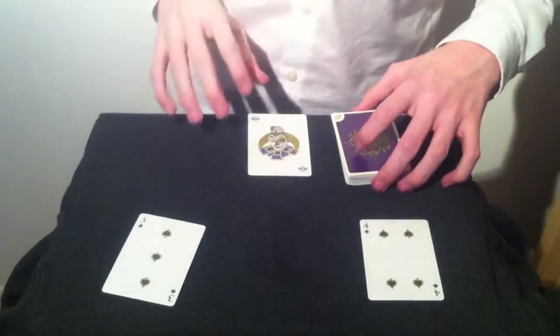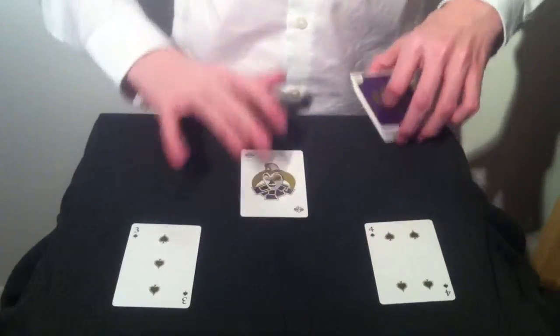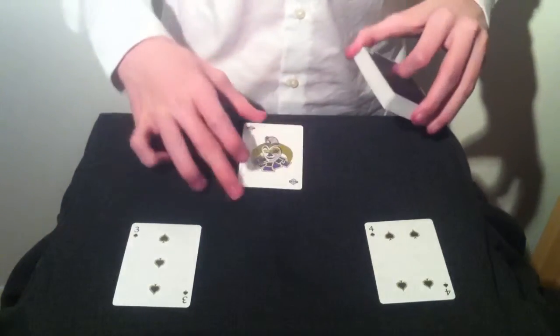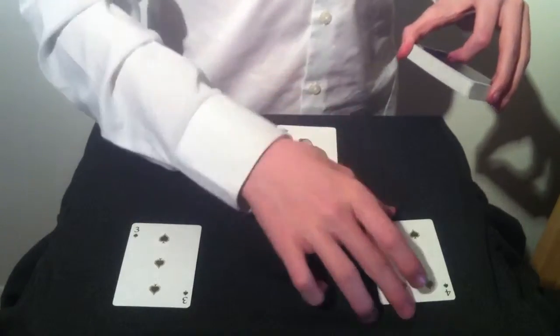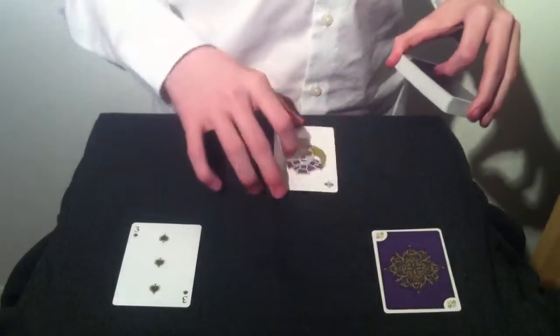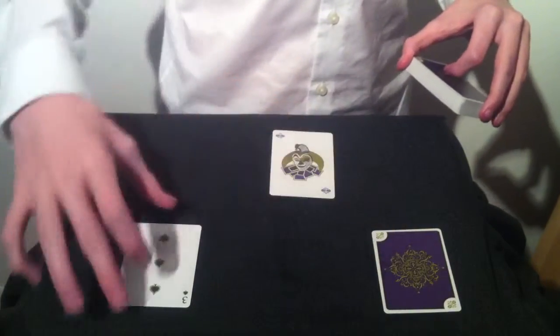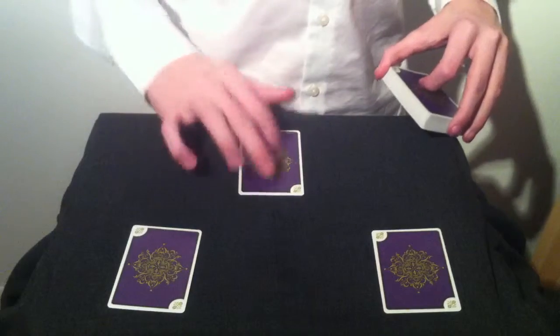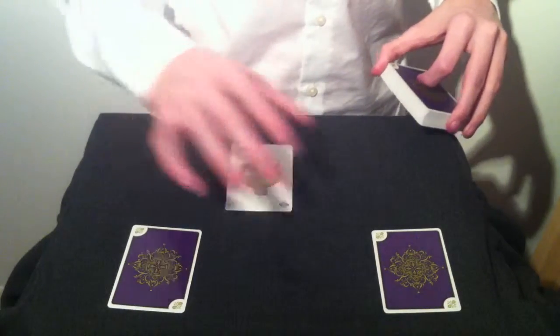Once they have their cards, we're going to place them on the table just like this. And I'm actually going to use the Joker to remember the exact position of the cards. So if I turn over the 4 of spades, spectator 1's card, remember the position. Spectator 2's card, the 3 of spades, remember the position. And also the Joker, remember the position.